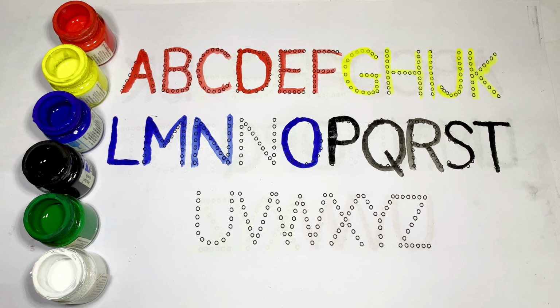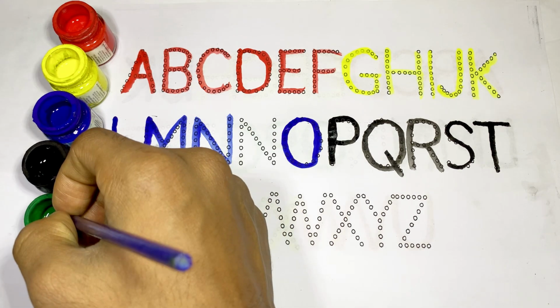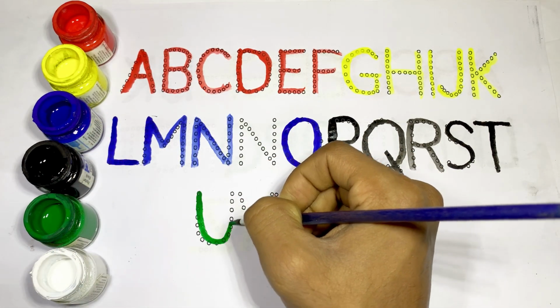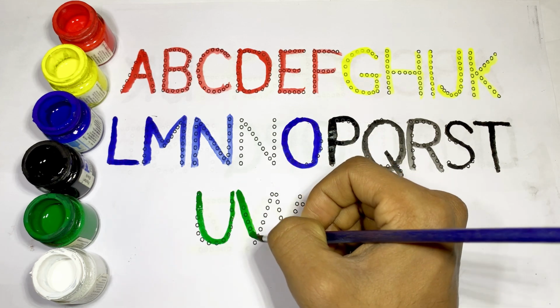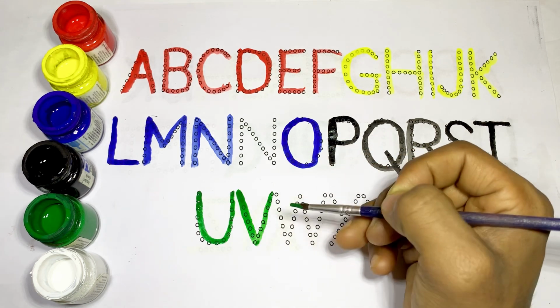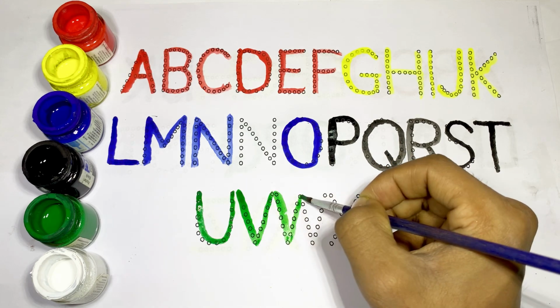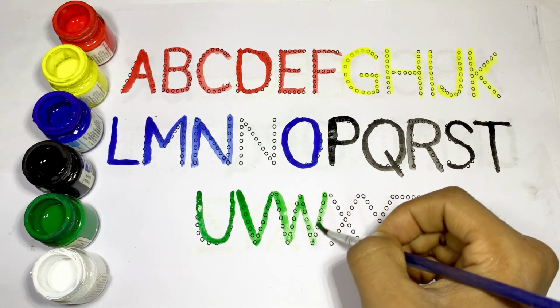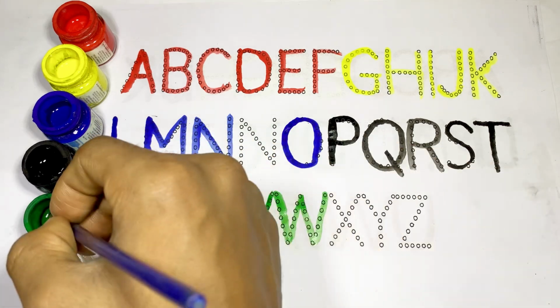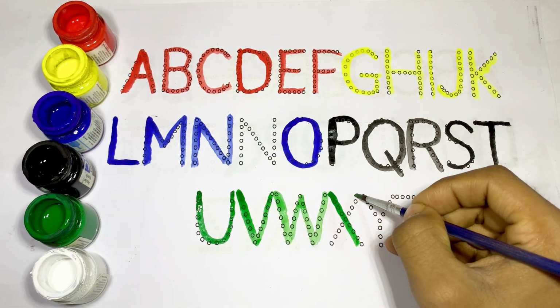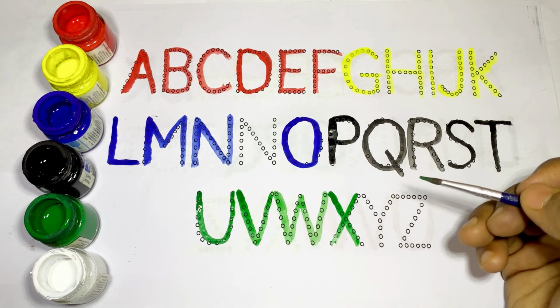Kids, now U for umbrella, U for uncle, and use green color. V for van, V for vanilla. W for wallet, W for watch. Kids, again use green color and draw X for x-ray, X for Xmas tree.